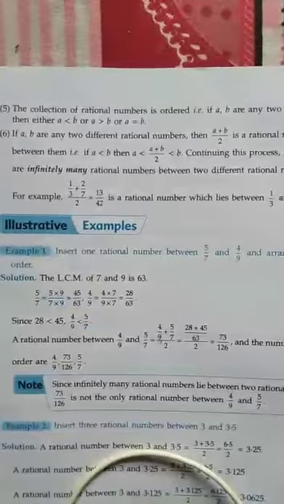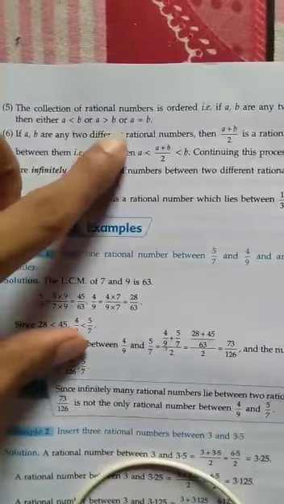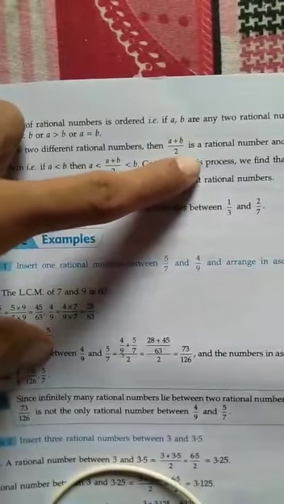Clear? Another important thing is that if a and b are two rational numbers, then (a plus b) by 2 is a rational number and it lies between them.